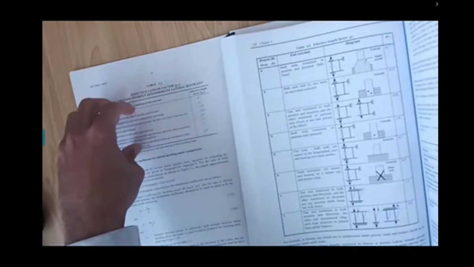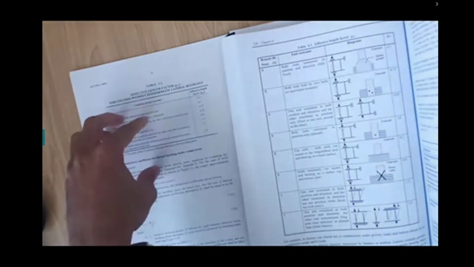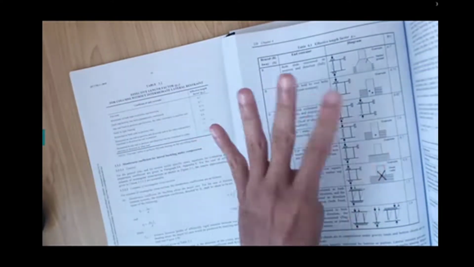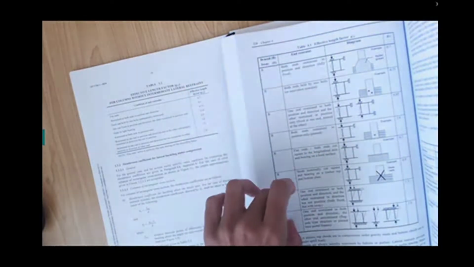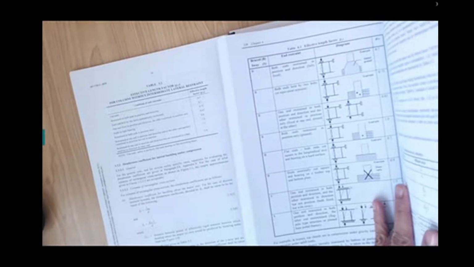Now there are 8 different cases. First, I will classify those 8 cases into 2 separate classifications. There are total 8 cases by the way. Out of 8, there are 6 cases where you have braced columns, or you have sway columns, or unbraced columns. Now what are sway columns, or what are braced columns, and what are sway columns or unbraced columns? So let me write it down.